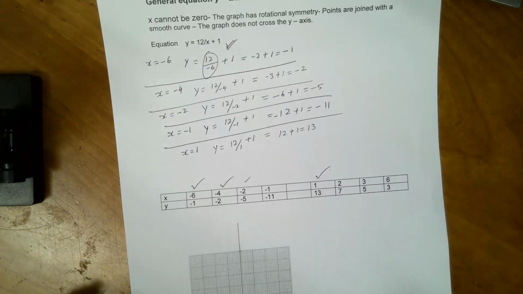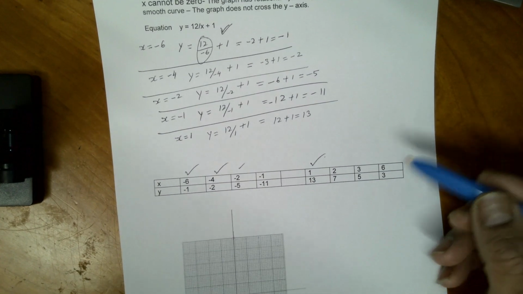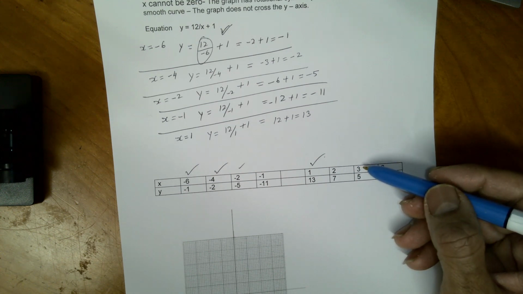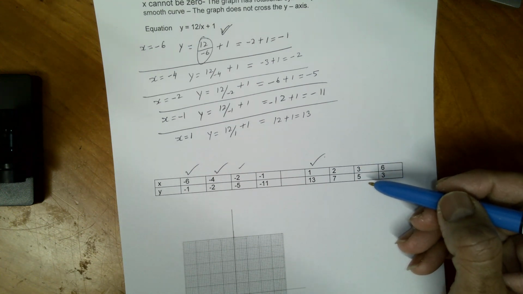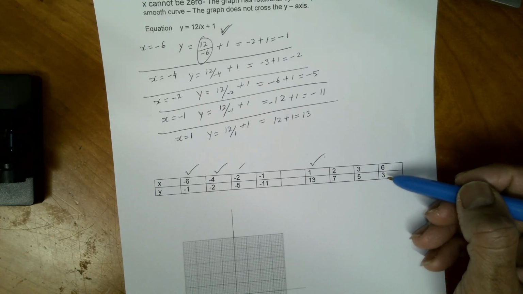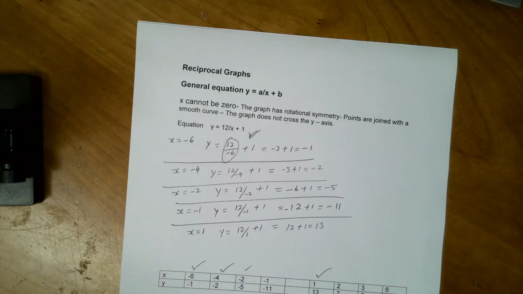Now I have calculated also when the x value is 2, that will give us y of 7, and when x is 3, y would be 5, and so on, right? So these are the values for the reciprocal graph.